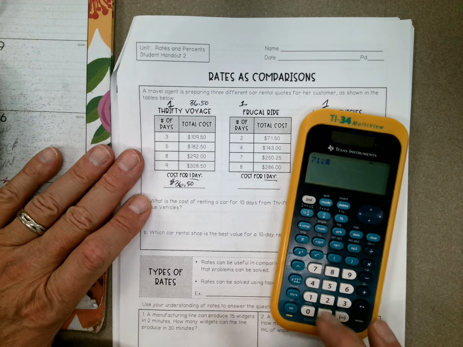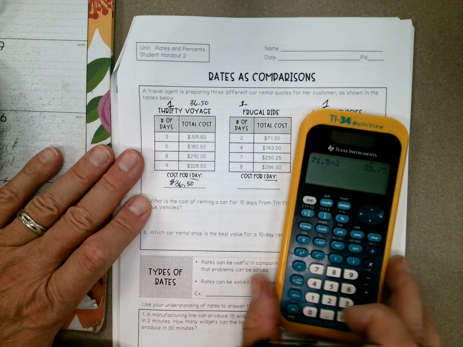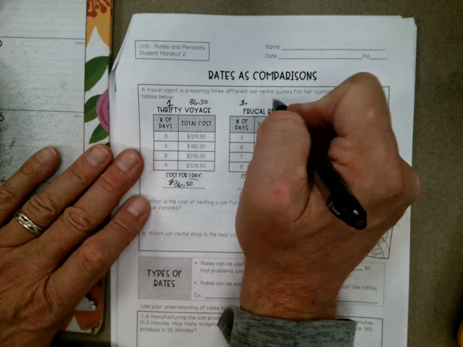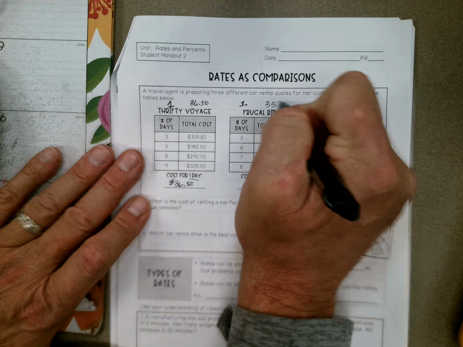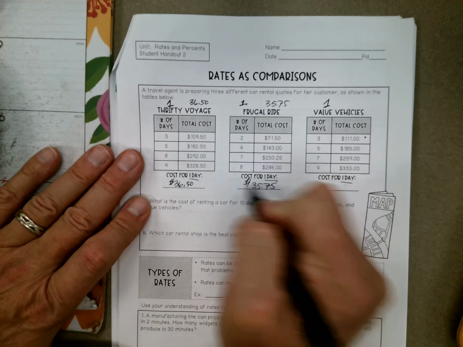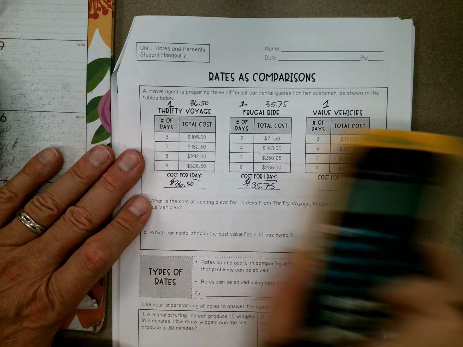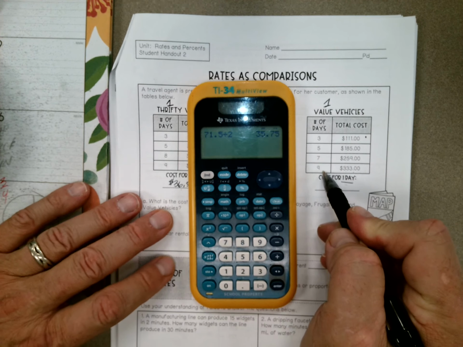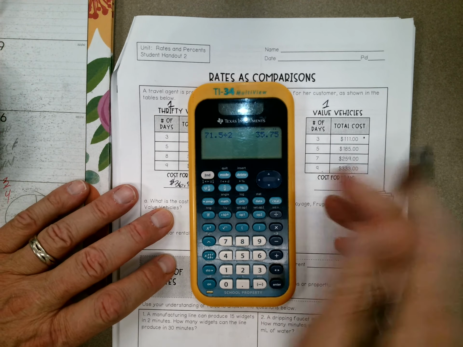Let's do the same thing over here. Let's take $71.50 and divide that by 2, and we end up with $35.75 per unit. Some would ask, could I take this and divide it by this? Sure, because all of these are equal, or congruent.